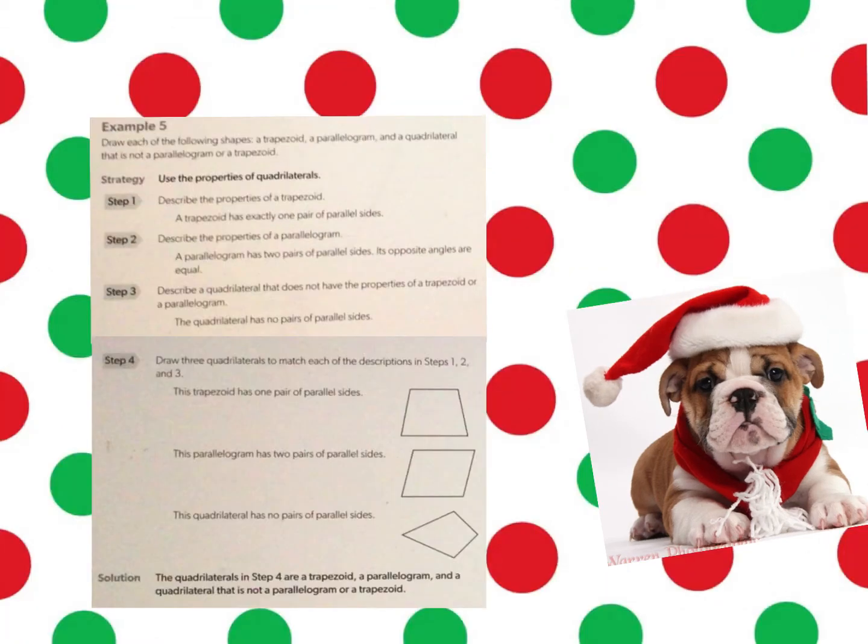Let's do one more example together. It says to draw each of the following shapes: a trapezoid, a parallelogram, and a quadrilateral that is not a parallelogram or a trapezoid. Okay, so the key word is not. So we're going to use the properties of quadrilaterals. We're first going to describe the properties of a trapezoid and then describe the properties of a parallelogram. So we know a trapezoid has exactly 1 pair of parallel lines, okay? And then a parallelogram has 2 pairs of parallel lines, and its opposite angles are equal. Now, step 3 tells us to describe a quadrilateral that does not have the properties of a trapezoid or a parallelogram. The quadrilateral has no pairs of parallel sides.